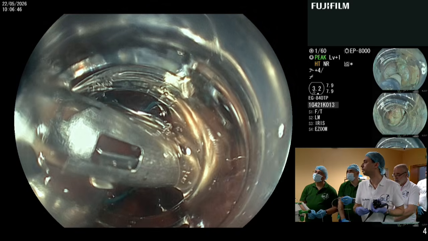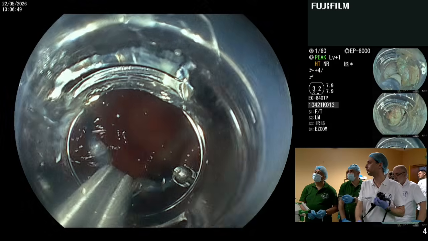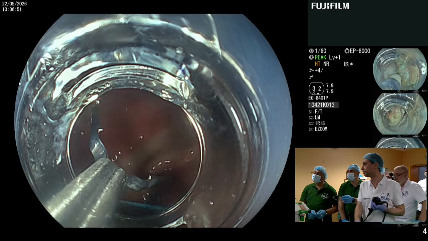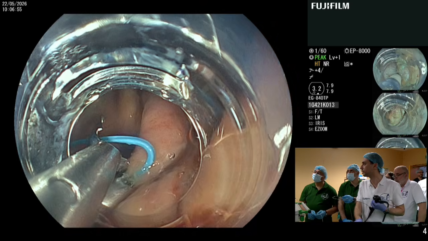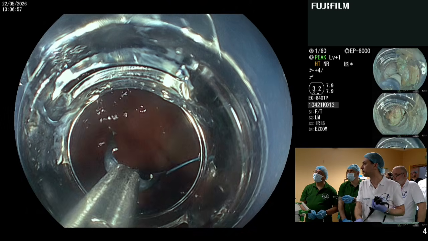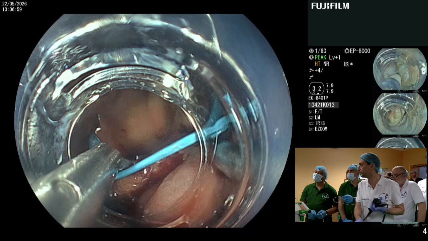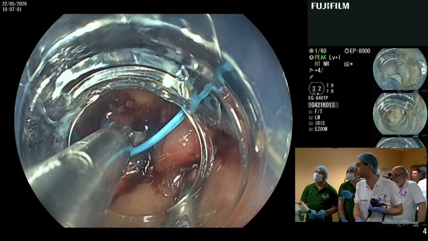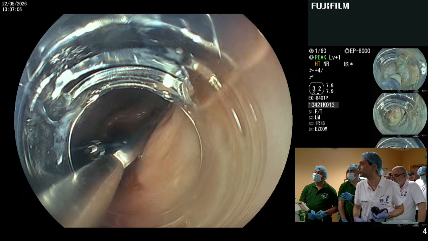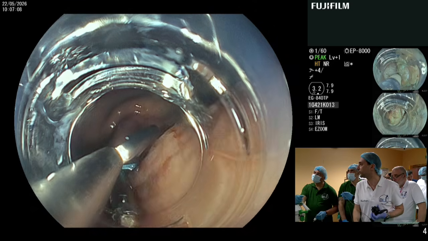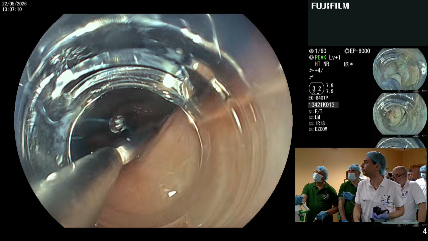I don't see. Open. I will have to go behind the lesion. Ah, yes. Here. Better view. All right. But this is, wait. This is the right part of the endoloop. We need the left. Or we can fix first the right. Yes, I'll do that.